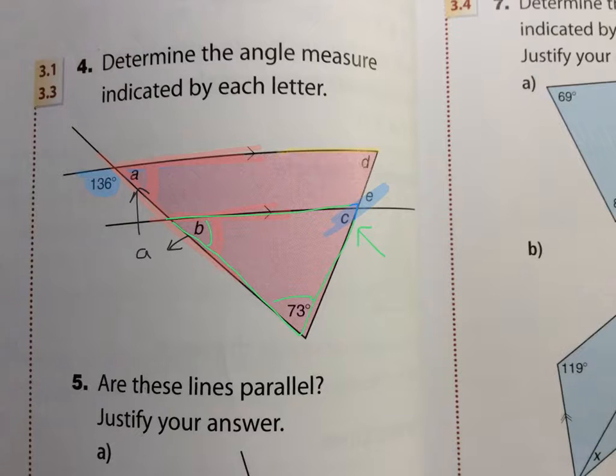I can do an F pattern backwards here, and angle C and angle D are in the crooks of the F. They correspond to each other, so they would be equal. So hopefully that helps with question 4 to help you get through that one.